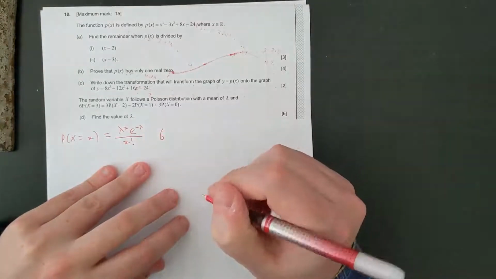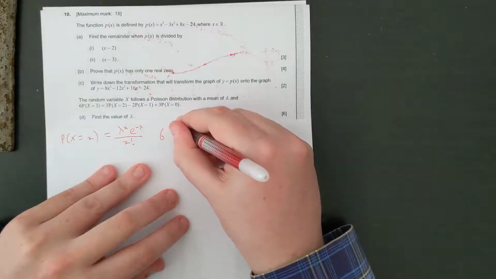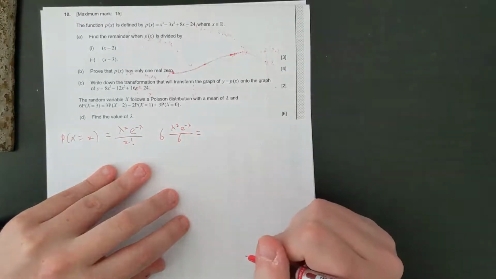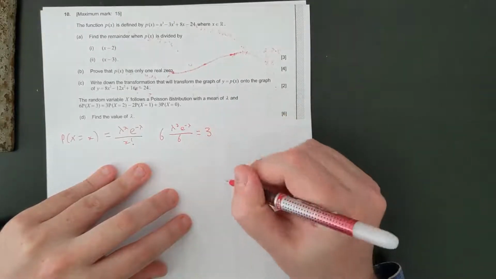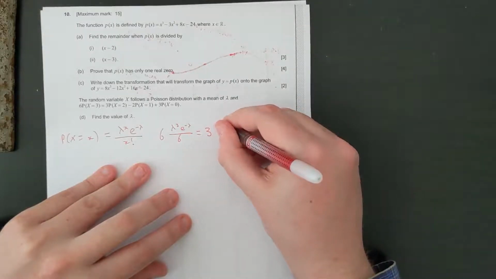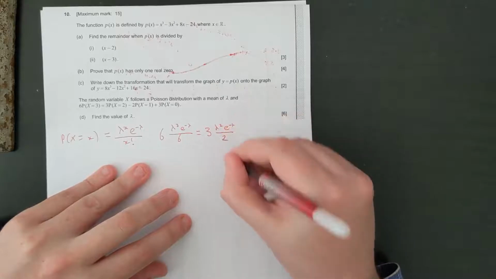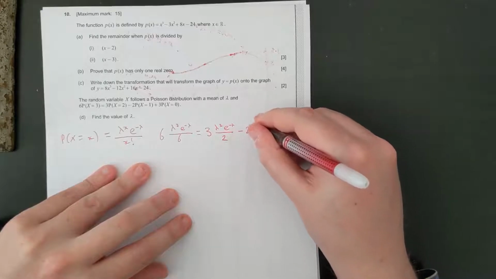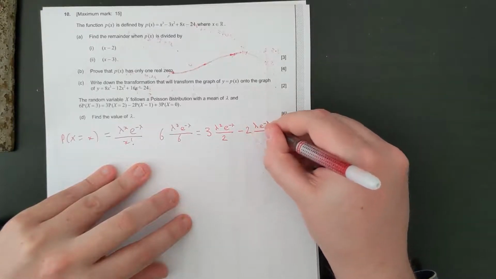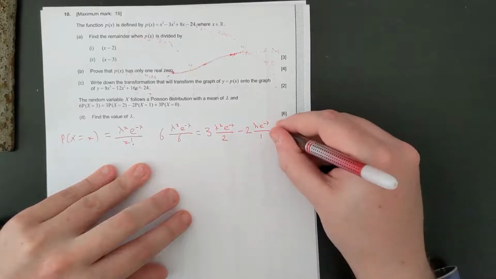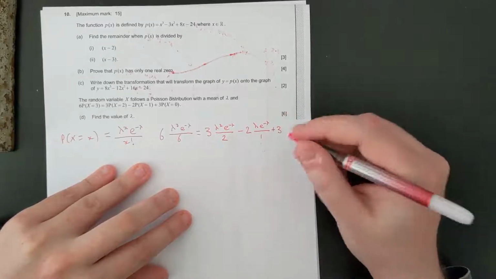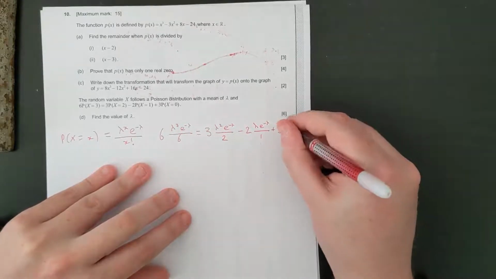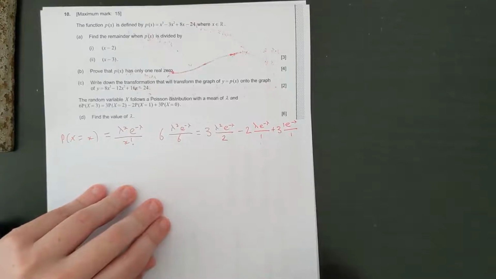So I have 6 times, probably x is 3, so that's lambda cubed e to the minus lambda, all over 3 factorial, which is 6, is equal to 3 times the probability x is equal to 2, that would be lambda squared e to the minus lambda over 2 factorial, which is 2, minus 2 times probability x is 1, so that's lambda e to the minus lambda all over 1 factorial, which is 1, and then plus 3, lambda to the 0 is just 1, e to the minus lambda over 0 factorial, which is also just 1. I can simplify this, therefore.